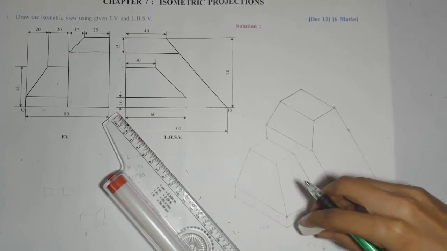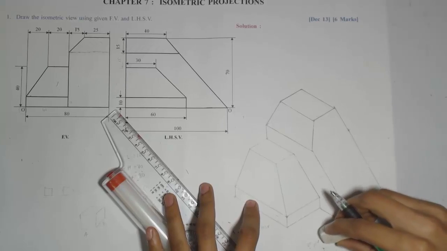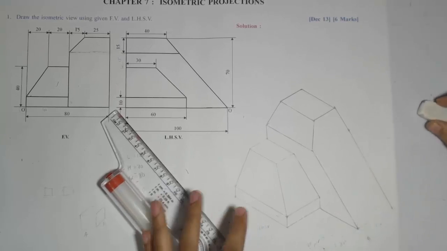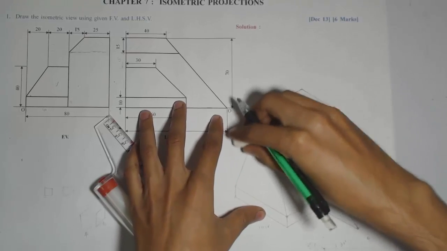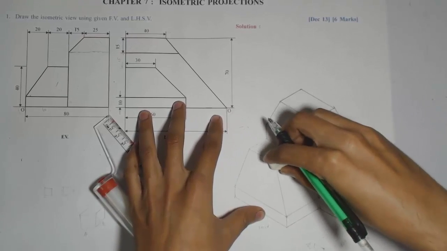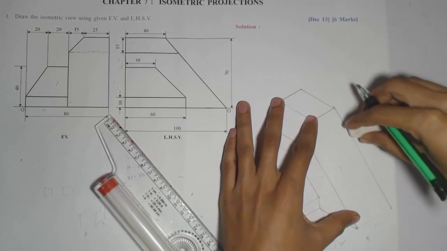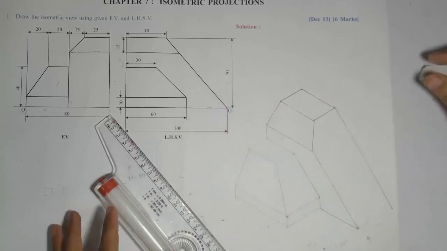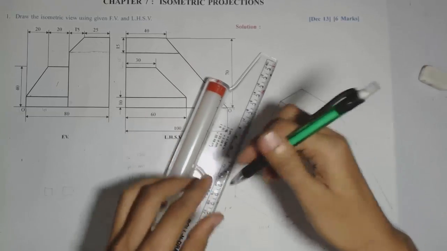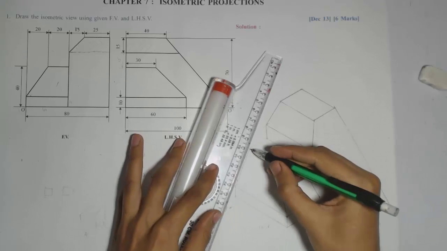So first I'll erase those unnecessary lines. And I'll make the lines dark again, which are visible to the observer.